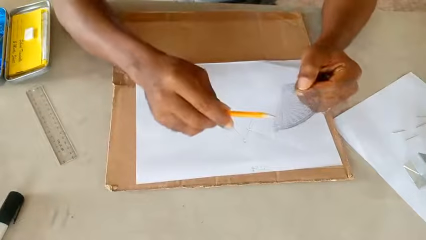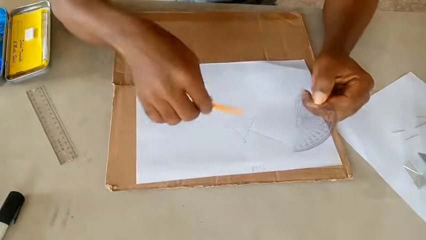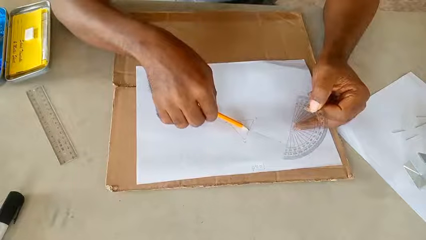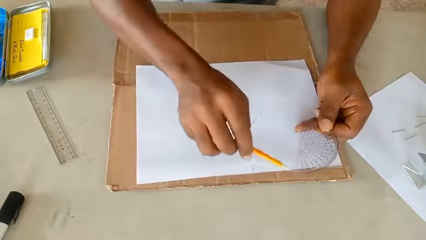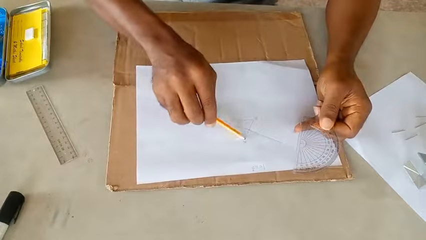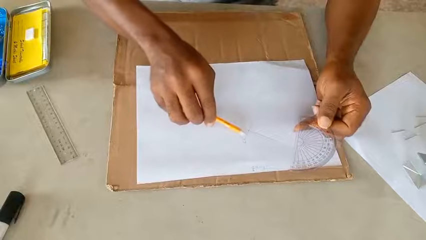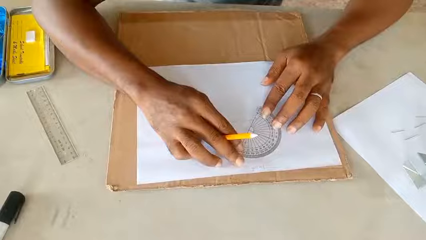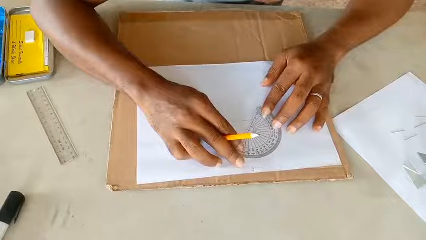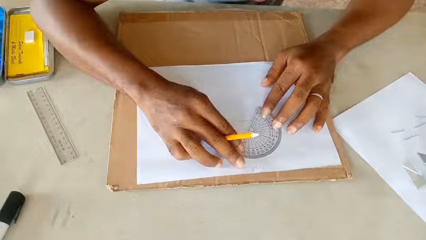Once again, I'll bring back my protractor exactly the way I obtained this point where I drew the normal. The 90 degrees line will go this way. The outline 0 to 180 degrees will be lying here. Are you following right? And so I'm going to place it back. I am sure that you're watching what I'm doing. Good.